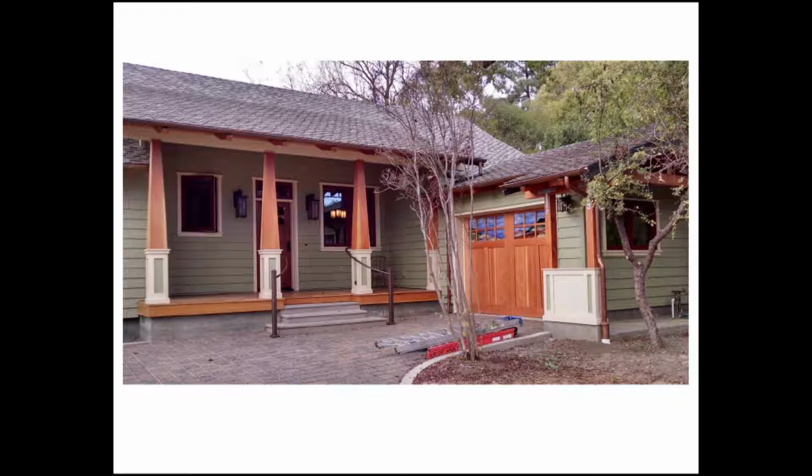So here's the next slide. The house is new construction. My client wanted a very traditional craftsman style house. And this is in Davis, California.